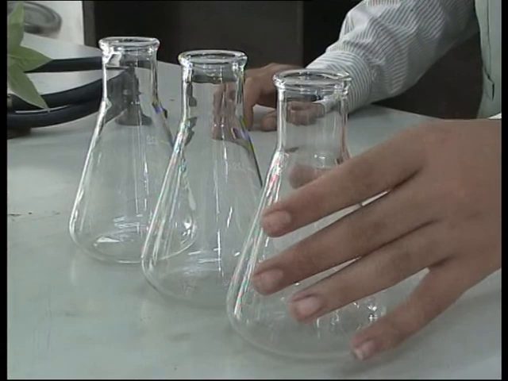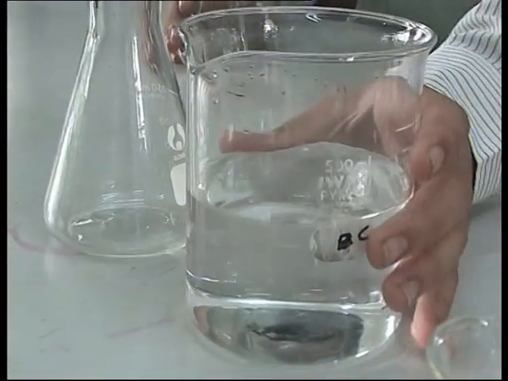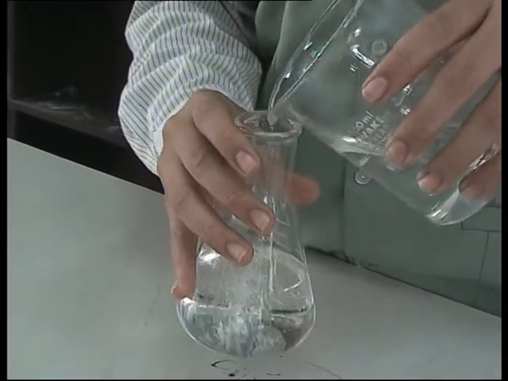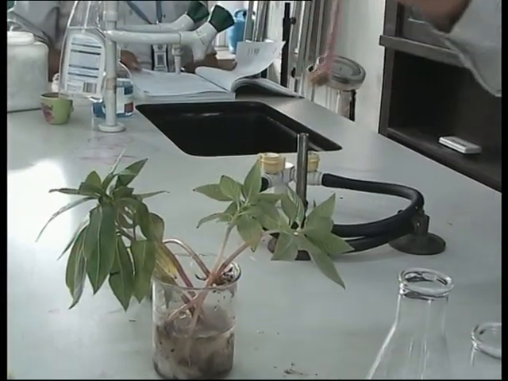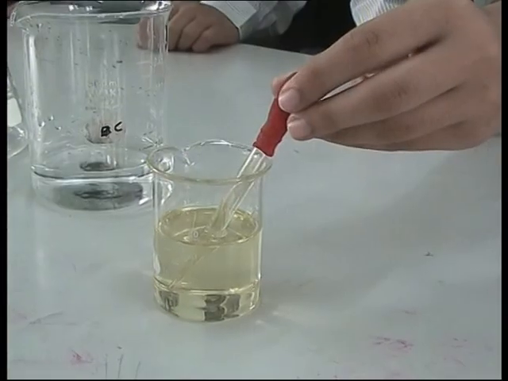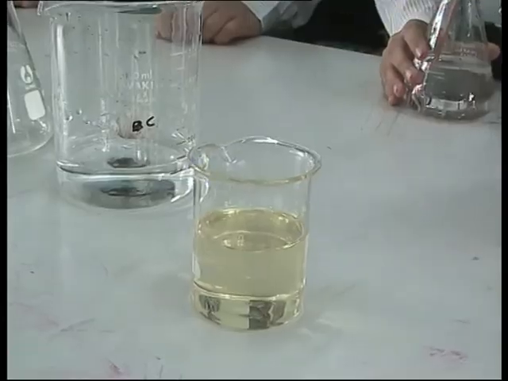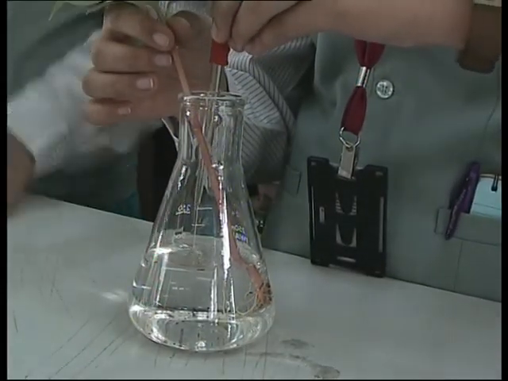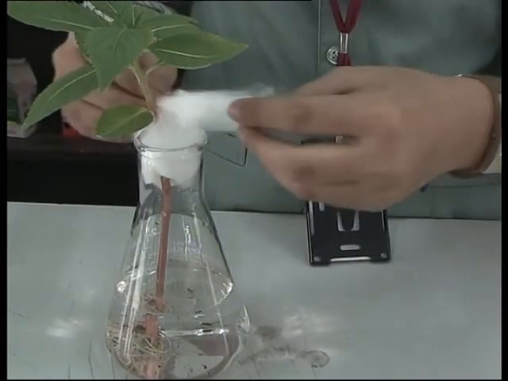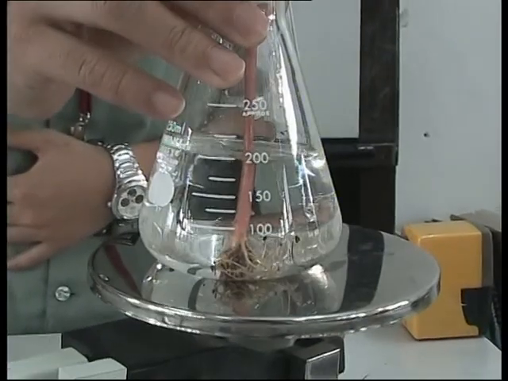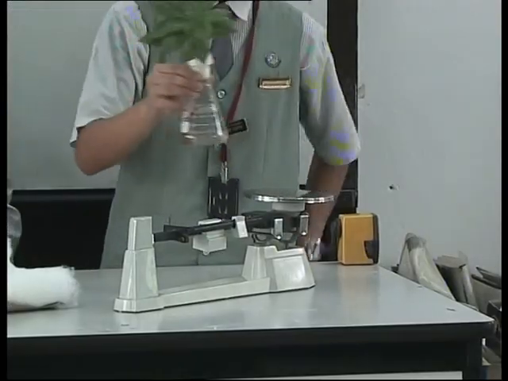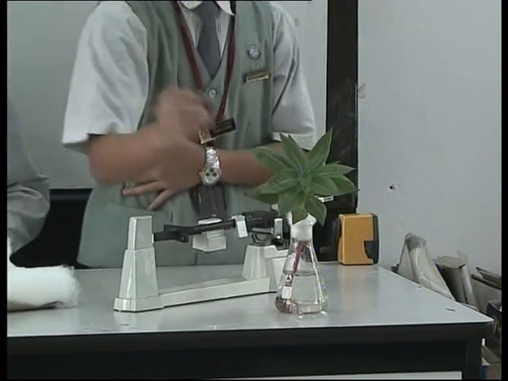Now, take a conical flask and fill up with 180 ml of water. Then, choose a healthy young balsam plant. Put the plant inside the conical flask and pour a layer of oil over the water surface. Next, cover the mouth of the flask with cotton wool. Weigh the conical flask and its contents. Leave the apparatus in the lab under normal room temperature as control set.